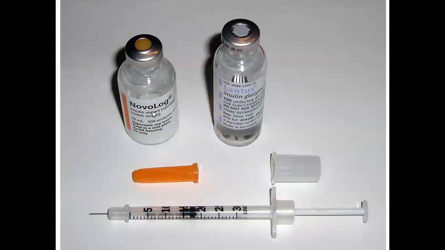Here we are showing two insulins, one is Novolog, and this one is Lantus. Lantus is a long-acting insulin, sometimes called ultra-long-acting or very long-acting insulin; glargine is what we use. So these are two insulins. When we need to mix, we should draw the short-acting insulin first. Then it is good to draw the intermediate or NPH insulin next.